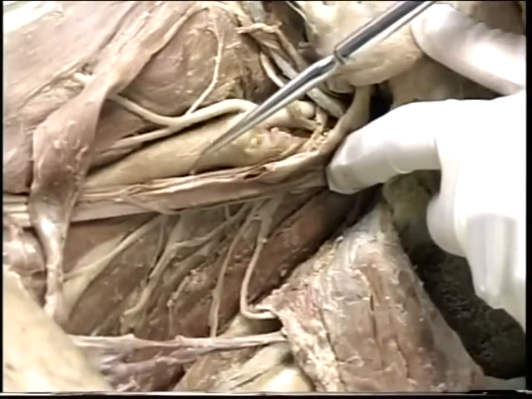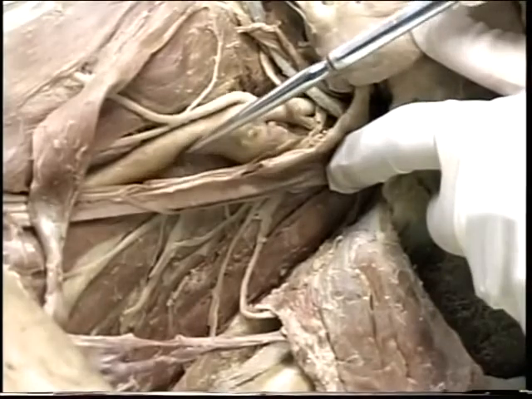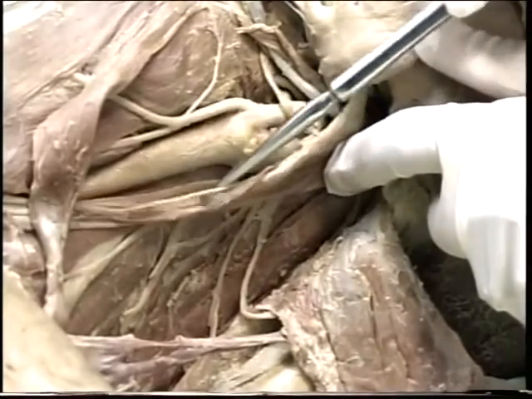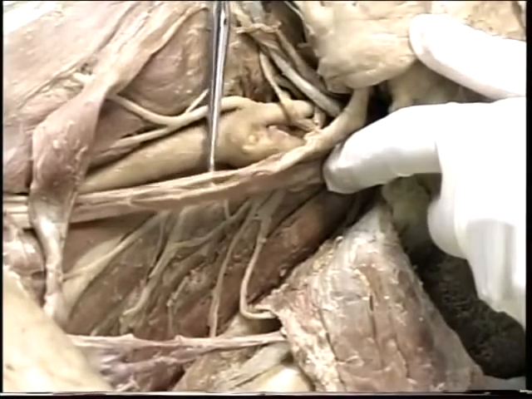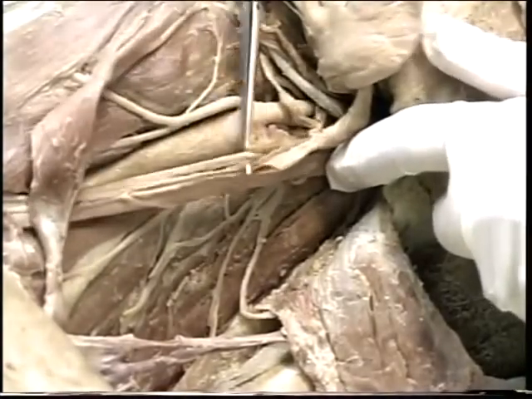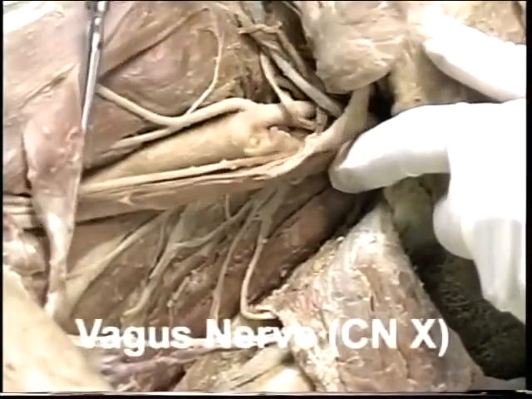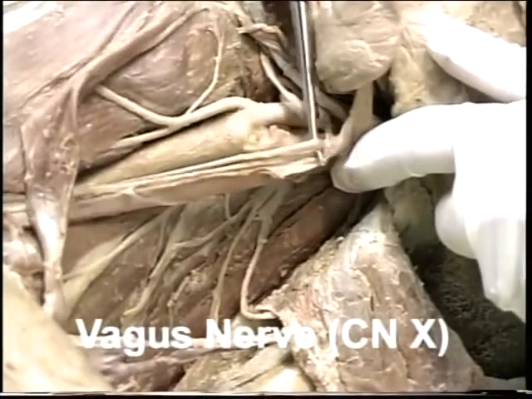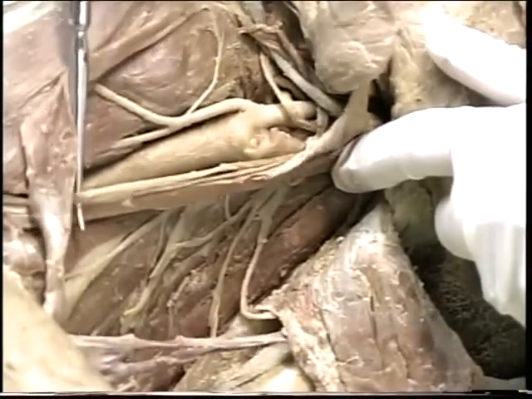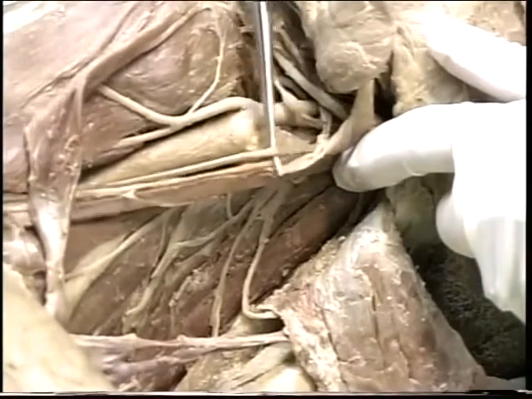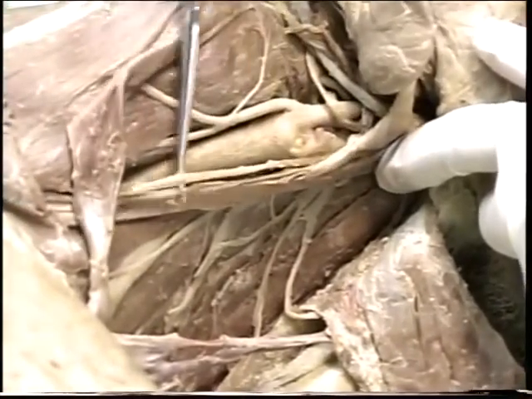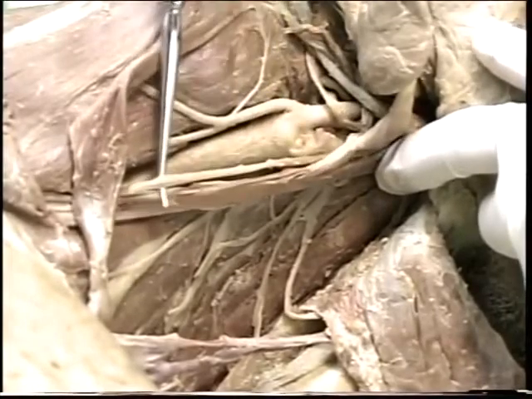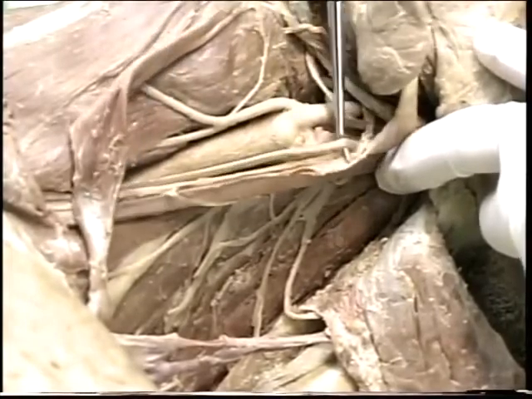In between the internal jugular vein and the common carotid artery, we see a nerve which is running parallel to it, and that is your vagus nerve, the 10th cranial nerve. When you are dissecting it, these three structures are enclosed in a thick sheath which is known as carotid sheath.